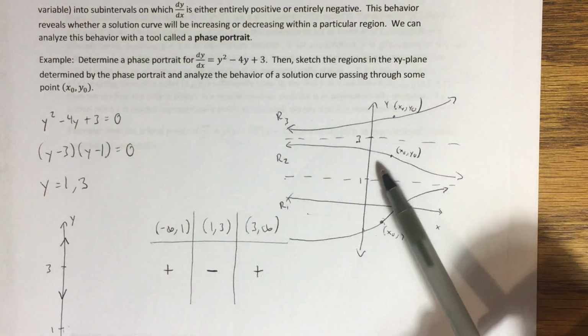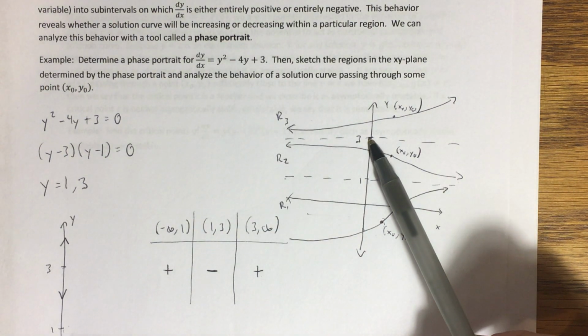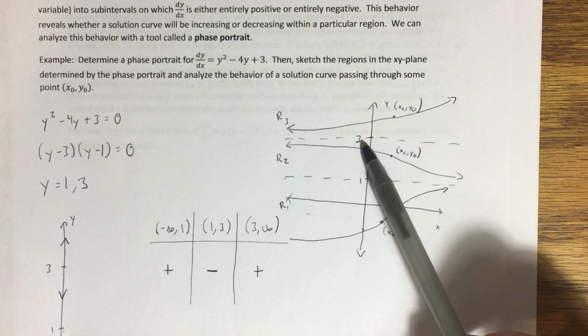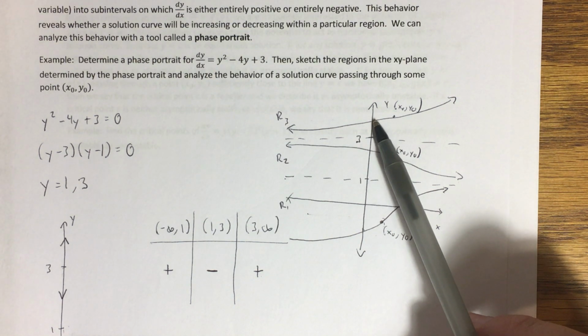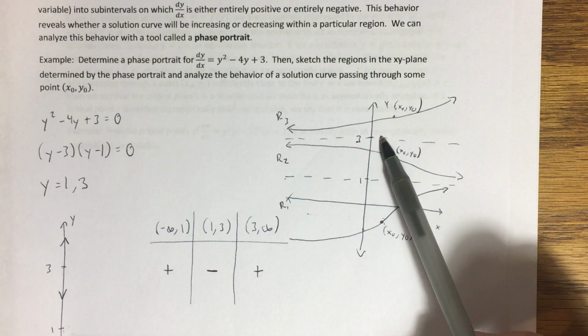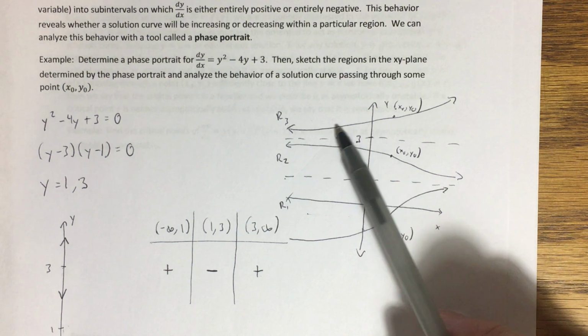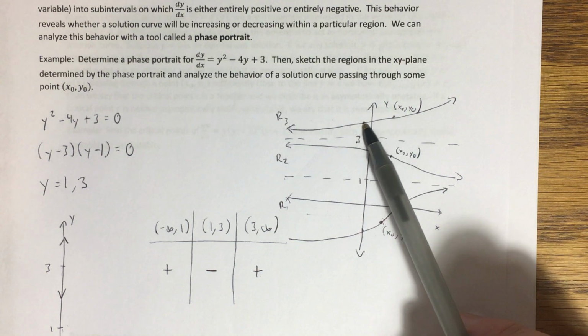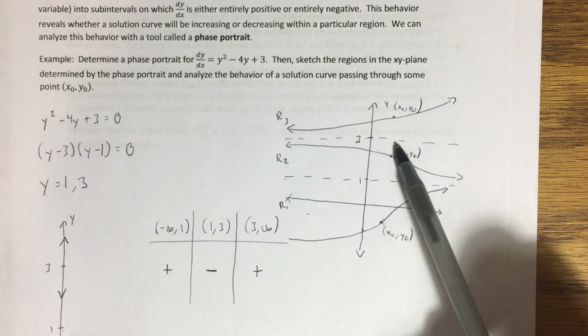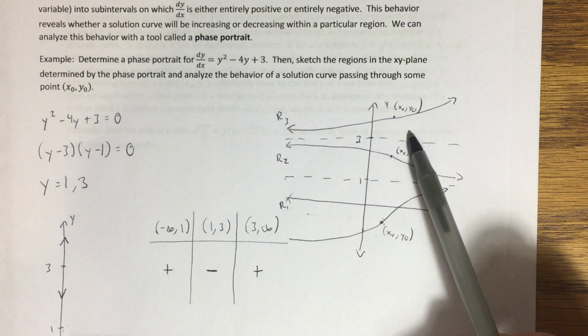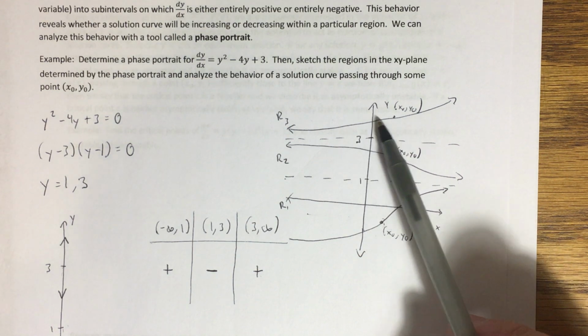Compare that to this equilibrium solution up here. When we had y equals 3, what's happening to the solution curves that are near that equilibrium solution? As x approaches infinity, these curves are moving away from that horizontal line. They're not moving towards it like we saw here. They're moving away.